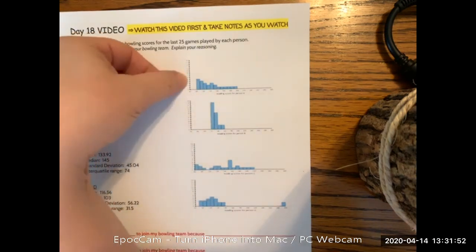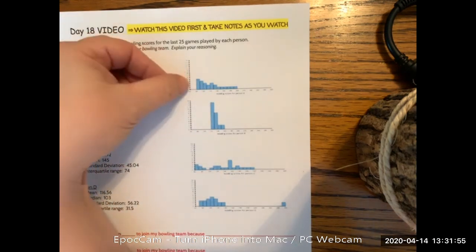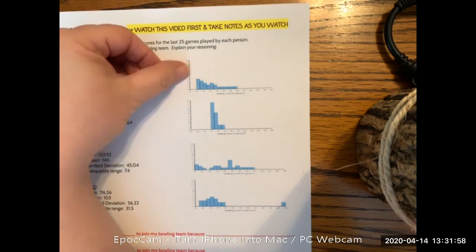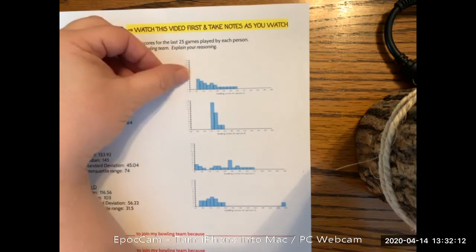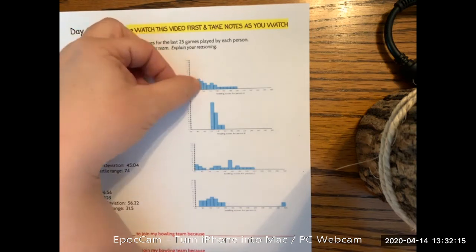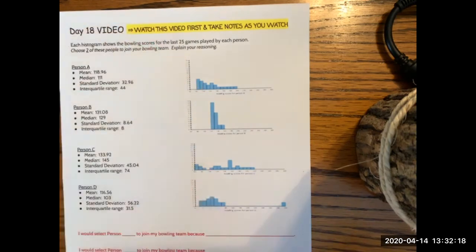And this tells us how many. This is frequency. So this tells us that, I believe that's a 5 there. So there were 5 games out of the last 25 games, 5 of them, that this person scored between an 80 and an 89. And then we go to here, and this is about a 4. There were 4 games that this person scored between a 90 and a 99. So it tells us how many of that range of scores, that small set of scores, because that bar represents a range from like 80 to 89, 90 to 99, 100 to 109, and so forth.